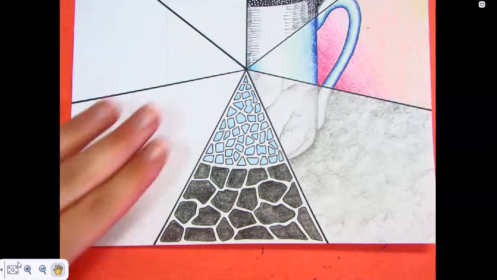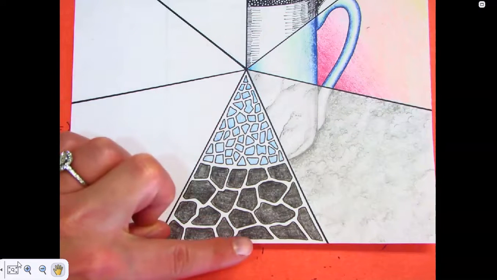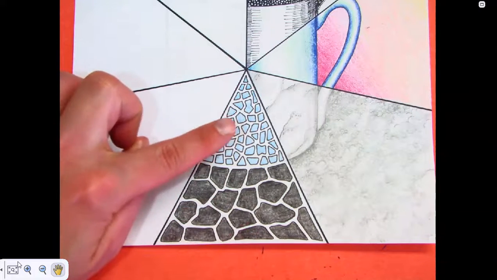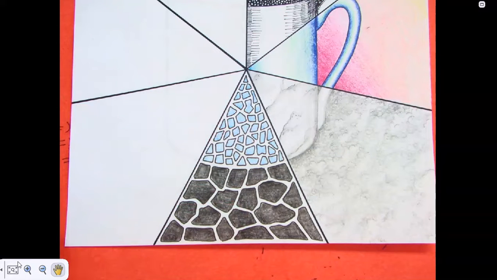So my object is a light object, which is why I chose to color this light and the background dark. If your object is dark, I would color this dark and leave the background a light color, okay? But you just can't leave your shapes white.